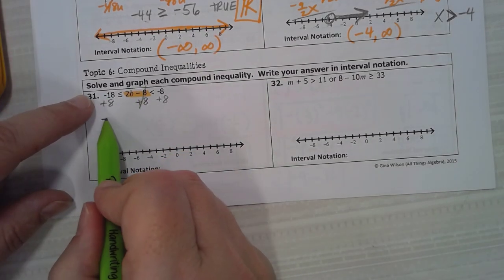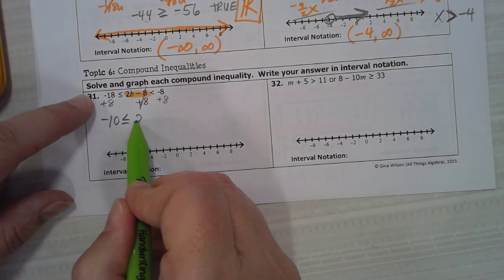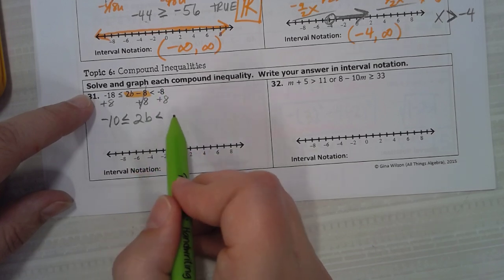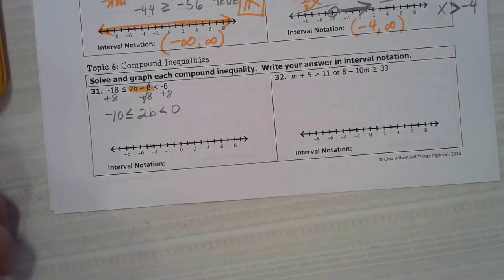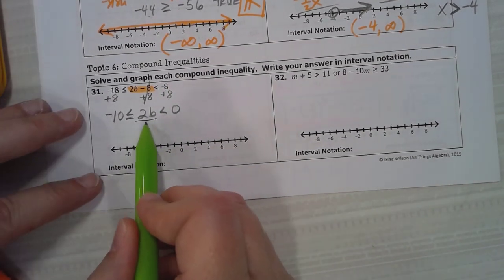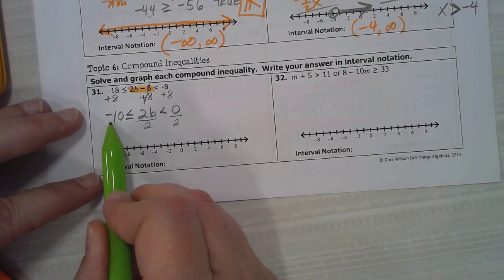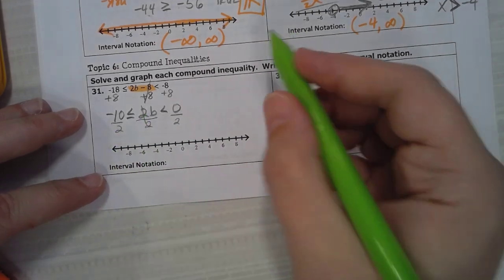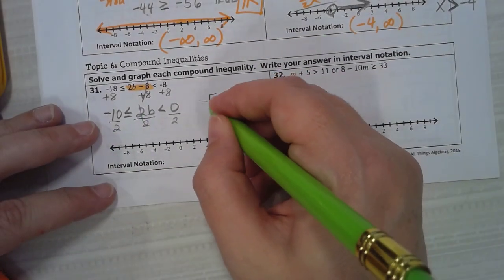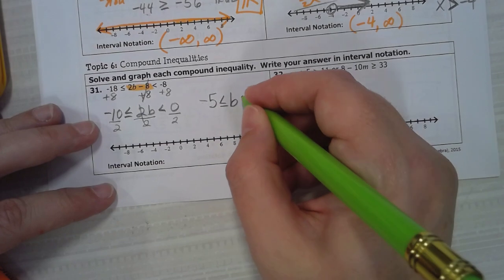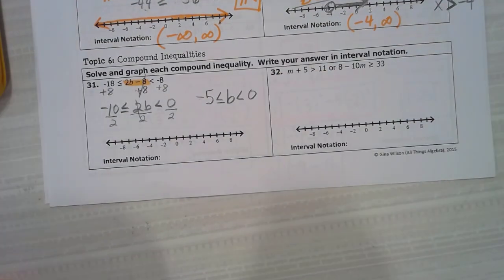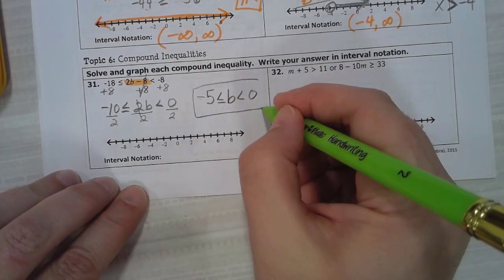Negative 18 plus 8 is negative 10. 2b, negative 8 plus 8 is 0. B is almost by itself. We got to get rid of the 2, so we're going to divide all the way through by a positive 2, so don't switch the sign. Negative 5 is less than or equal to b, which is less than 0. So this is our answer.